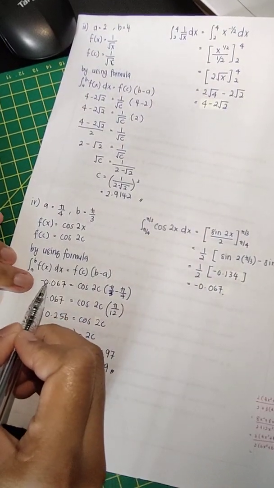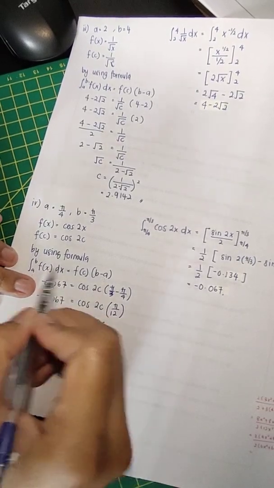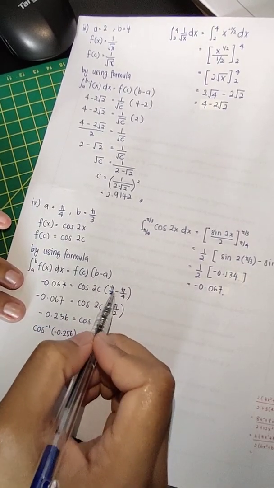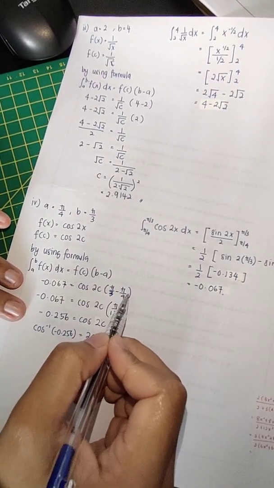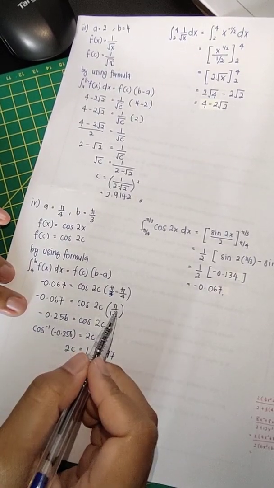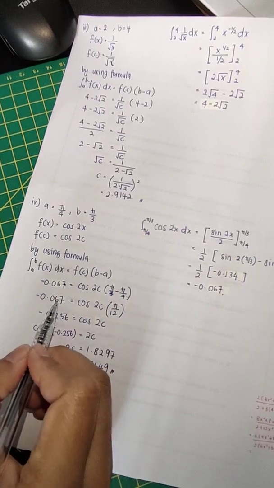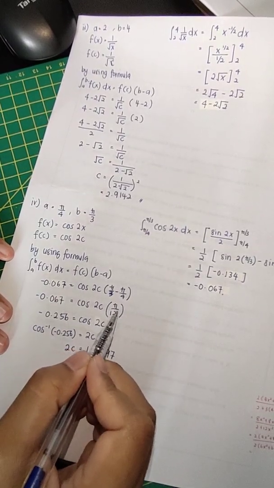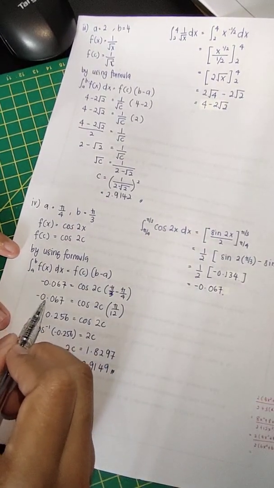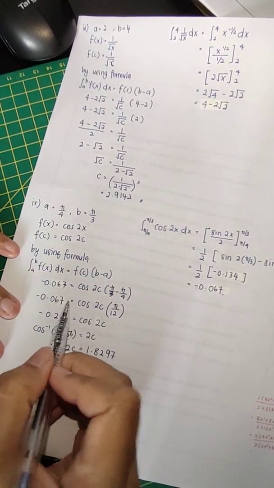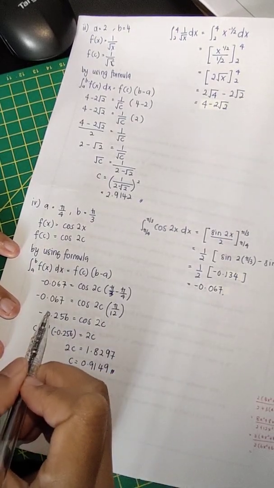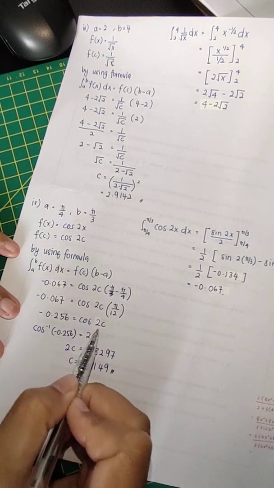So akan dapat negative 0.067. Okay, tulis balik formula. Is equal to F C tadi cos 2C. B minus A is pi over 3 minus pi over 4. So hasil daripada B minus A is pi over 12. So apa yang saya buat, pi over 12 ni bawa ke sebelah kiri. So akan jadi bahagilah sebab ini darab kan. So jadi bahagi. So tekan calculator saja. Make sure mode radian. So negative 0.067 divide by, so make sure dalam kurungan pi over 12. So akan dapat negative 0.256 equal to cos 2C.